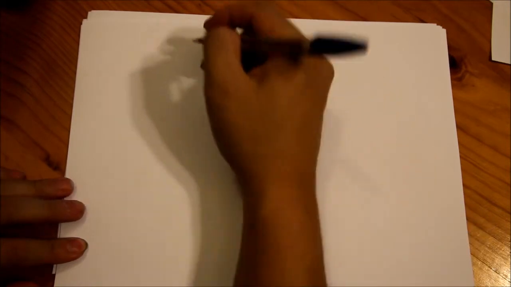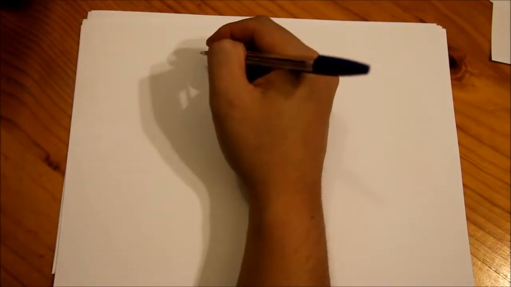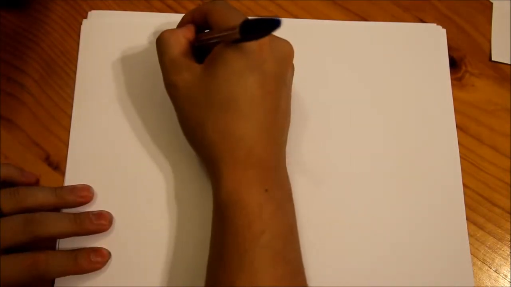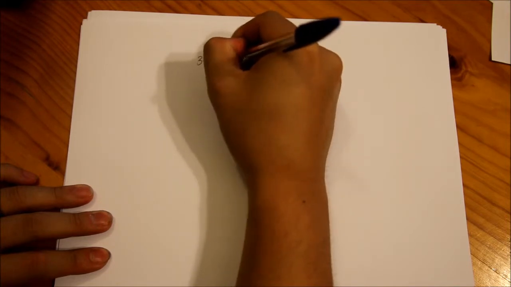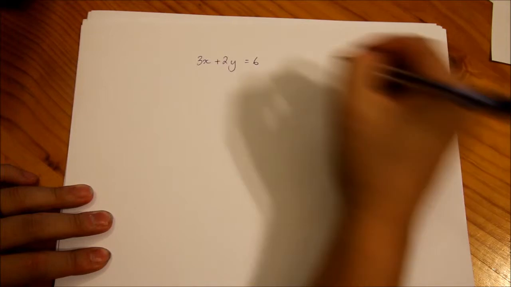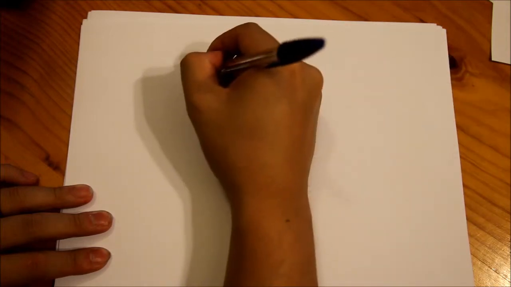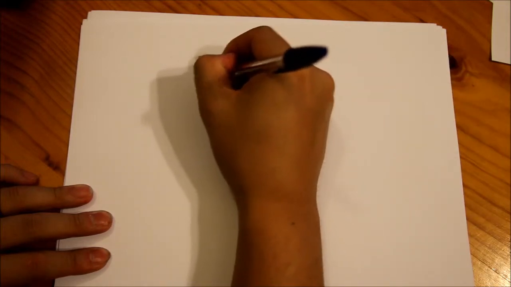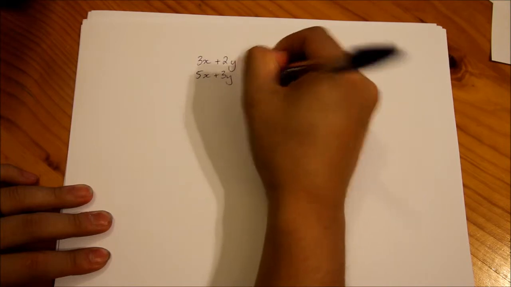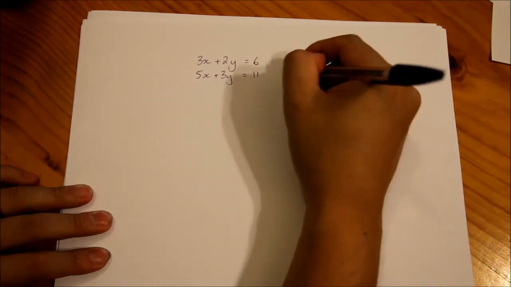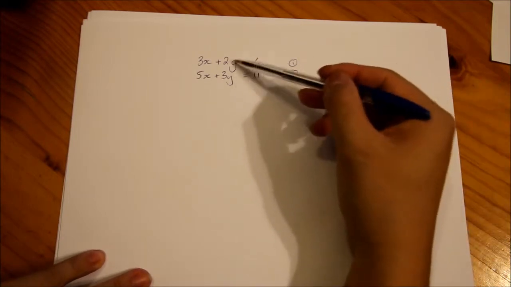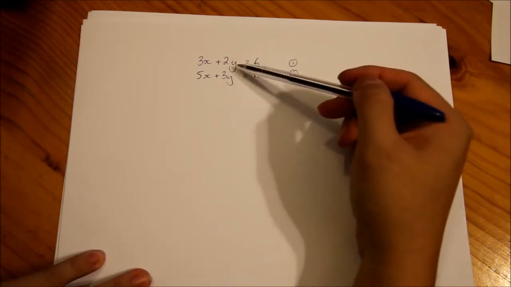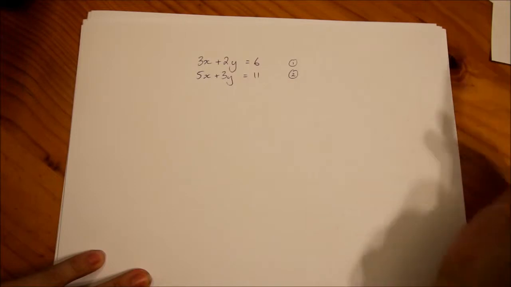Let's see. Let's use this one here. So we have 3x plus 2y equals 6. That's my first equation. And then I have 5x plus 3y equals 11. That is going to be my second equation. As you can see, they're both different.